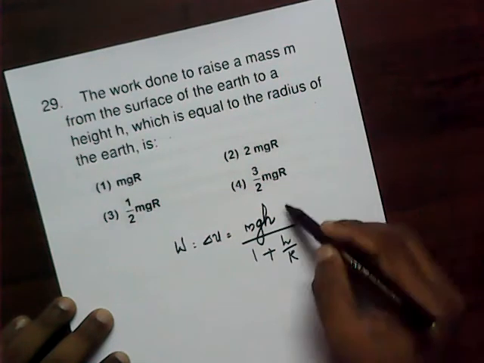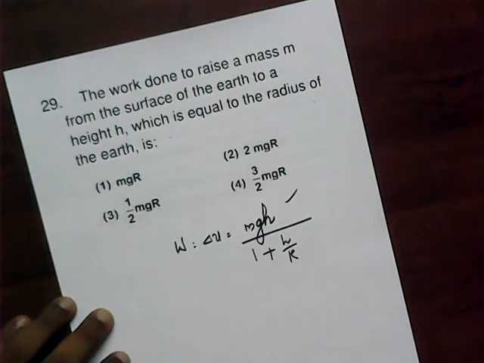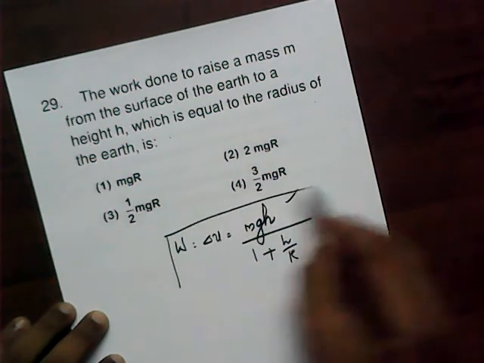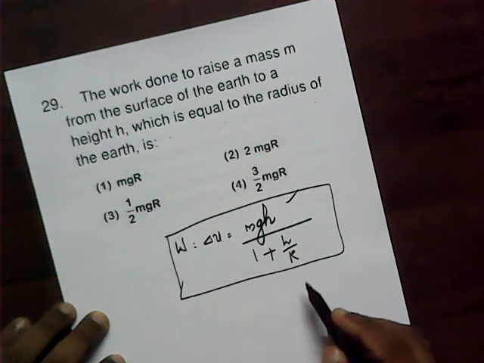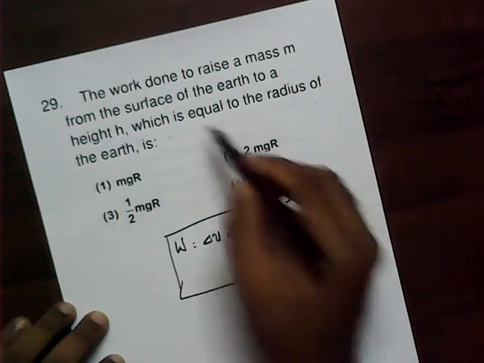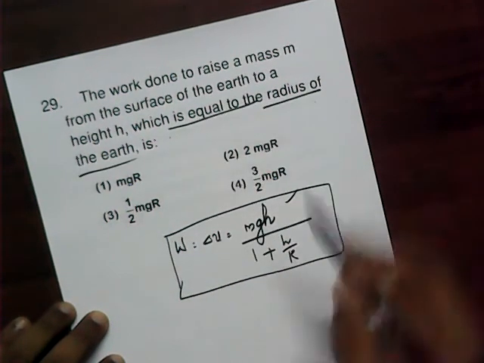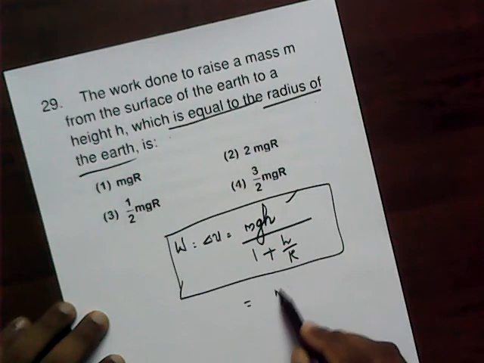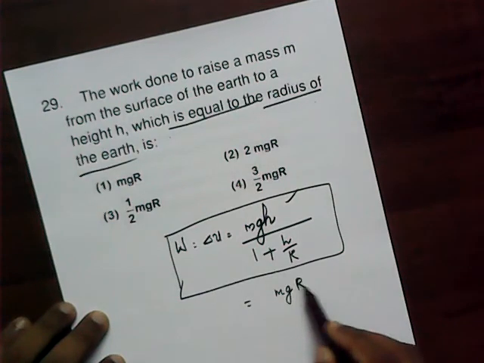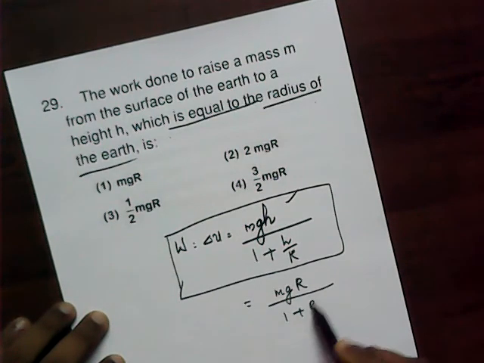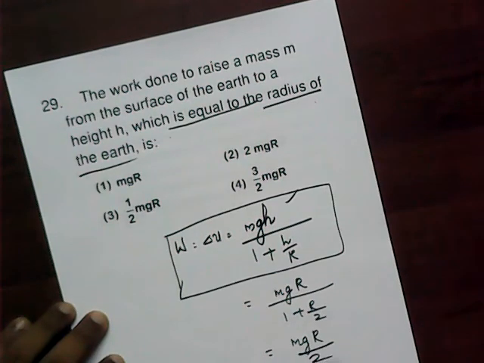You use mgh only when h is very much less than capital R. Otherwise, the potential energy change is mgh by 1 plus h by r. But it is given that h is equal to the radius of the earth. So h becomes r, and hence we write mgr by 1 plus r by r, equal to mgr by 2. So you get the answer as 3.